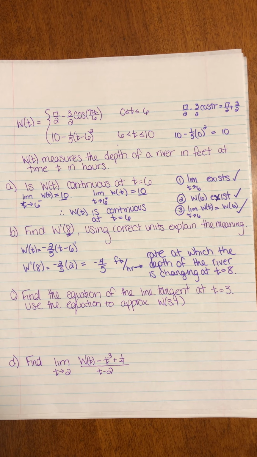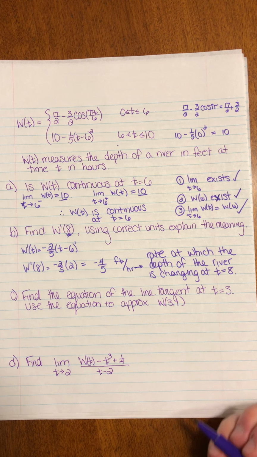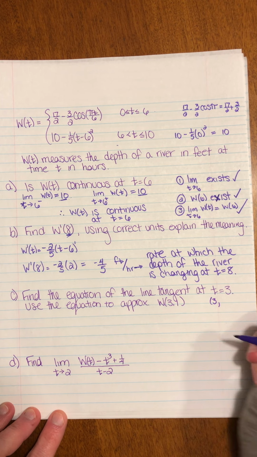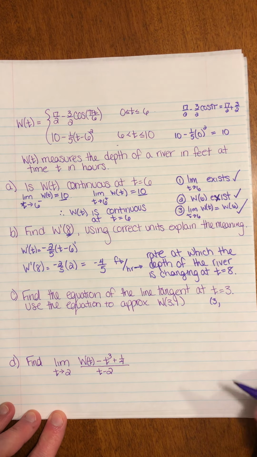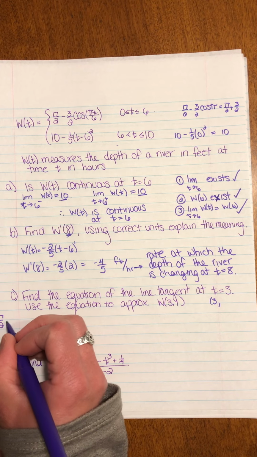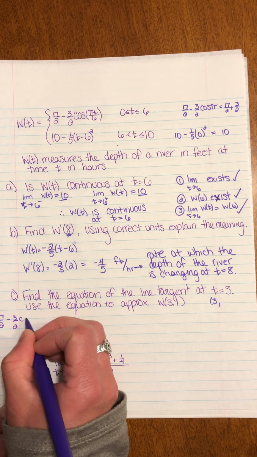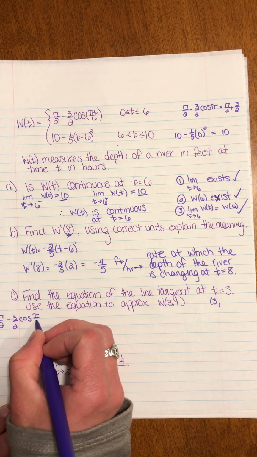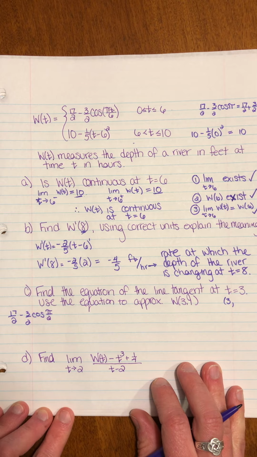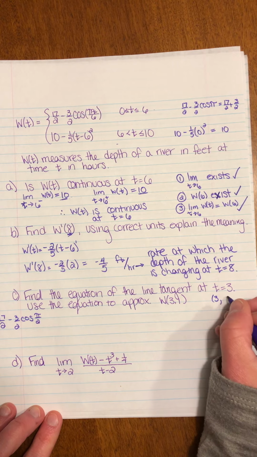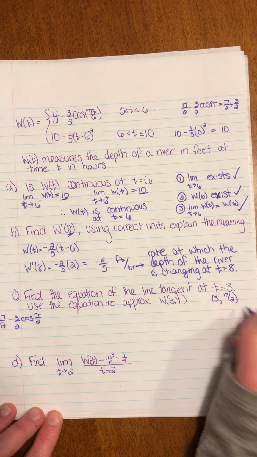Okay? All right, find the equation of the tangent line. We need 2 things for an equation of a tangent line, point and slope. So I need my point. So 3 comma, I'm going to plug 3 in up top. So I get 17 over 2 minus 3 over 2 cosine of pi times 3 over 6, that's going to be pi over 2. Okay. And so then the x value at pi over 2 is 0, so it's going to be 17 over 2.